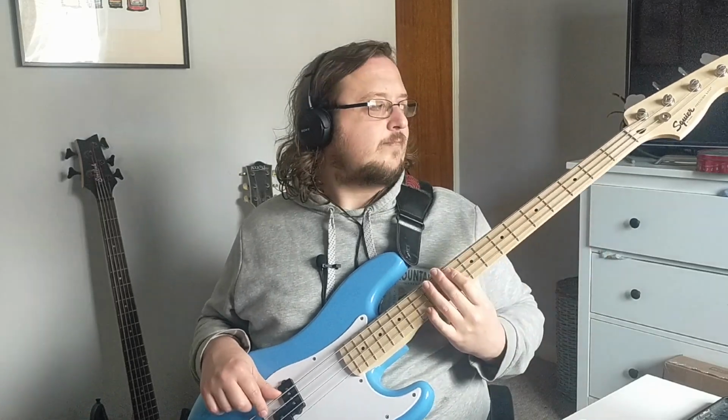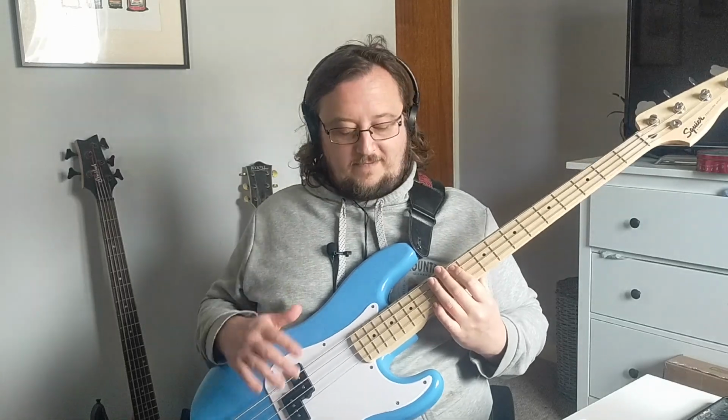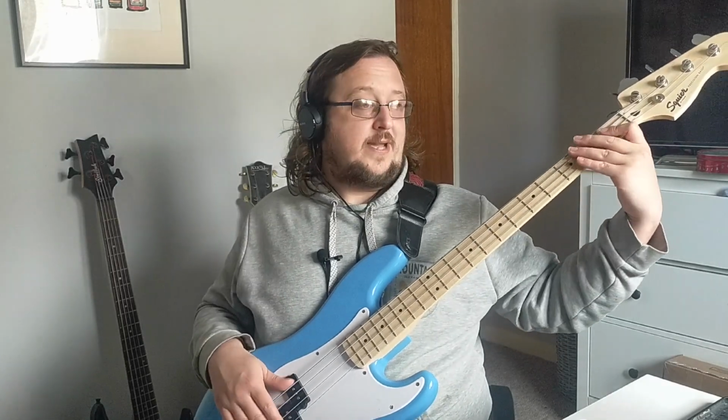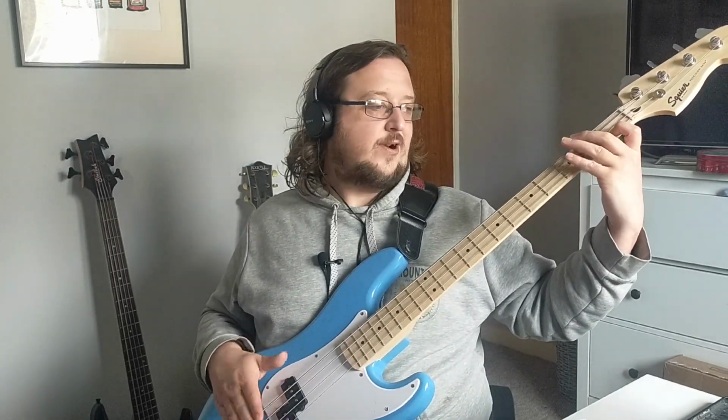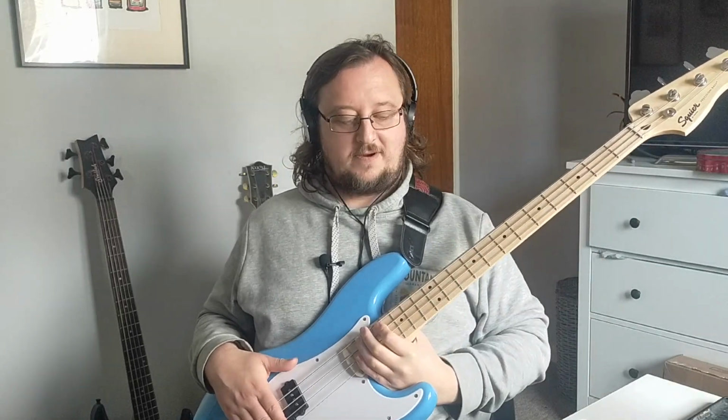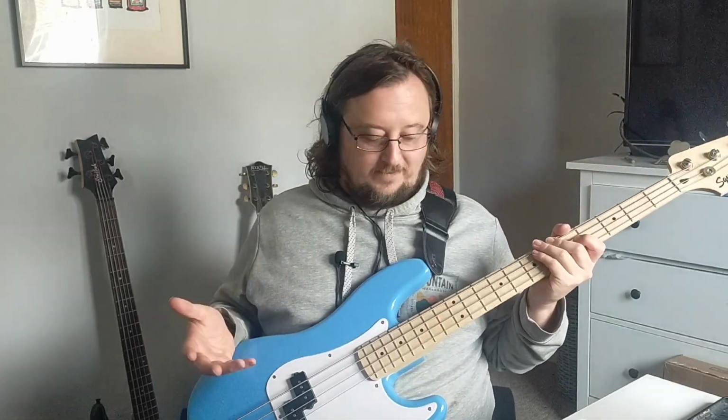Okay, and we're going to start. Basically, the goal is to play major triads from down here up to the neck. So we've got multiple different positions we can play this C major triad.